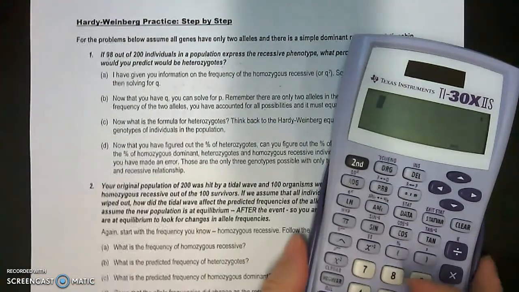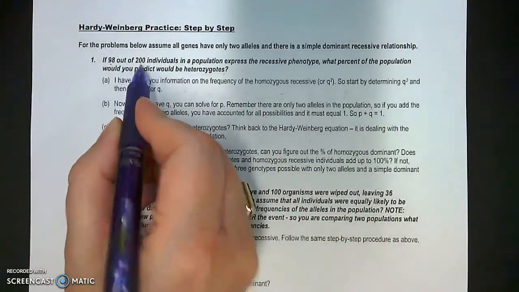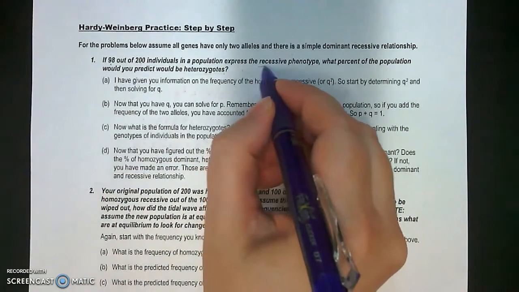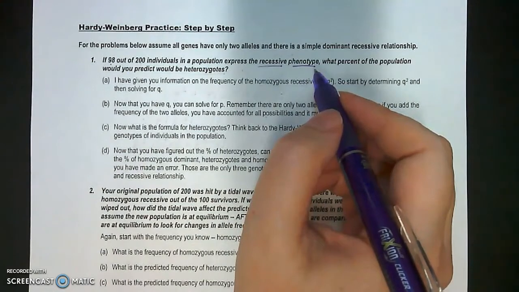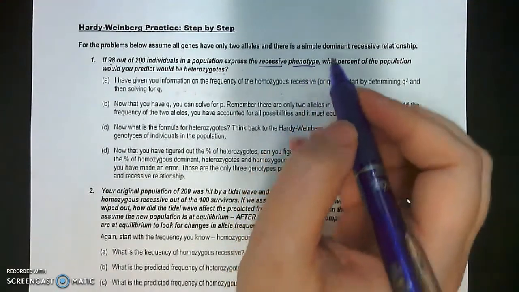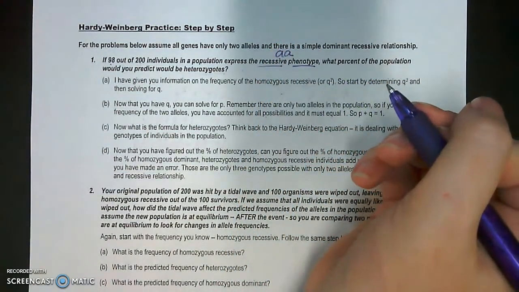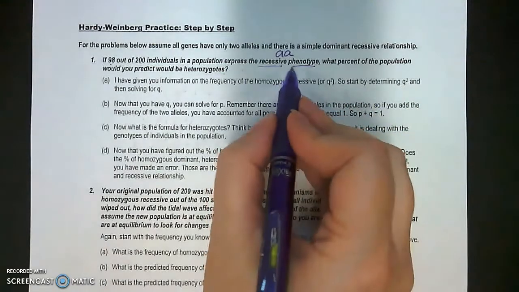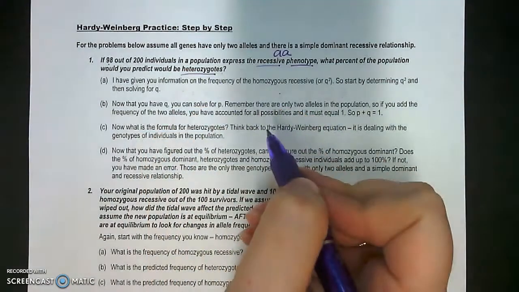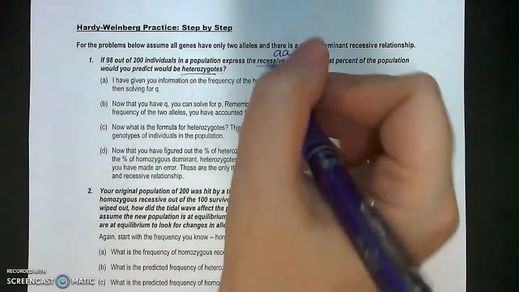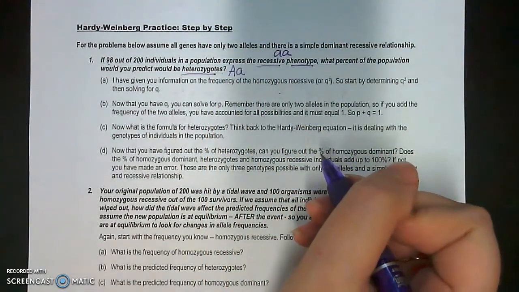So we're starting here with question number 1, and it says 98 out of 200 individuals in a population express the recessive phenotype. Now remember, in order to have a recessive phenotype, there is only one genotype that you could have, and that would be 2 recessive alleles, or lowercase a, lowercase a. The question is then asking, based on that information, what percent of the population would be heterozygotes? And again, just to review, heterozygotes are capital A, lowercase a.